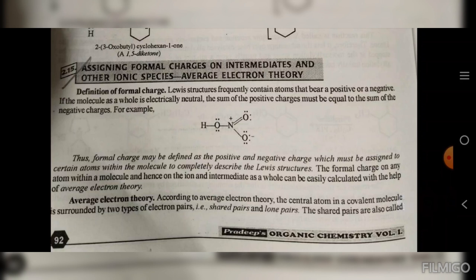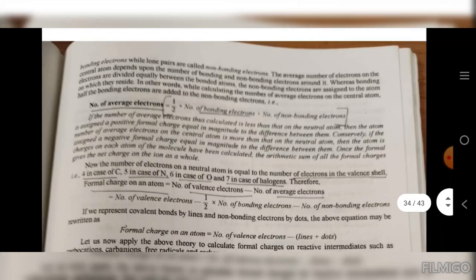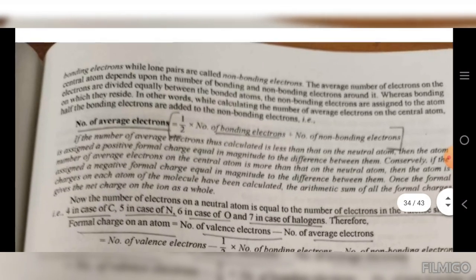The formal charge on any atom within a molecule, and hence on the ion and intermediate as a whole, can be easily calculated with the help of average electron theory. According to average electron theory, the central atom in a covalent molecule is surrounded by two types of electron pairs, shared pairs and lone pairs. The shared pairs are also called bonding electrons, while lone pairs are called non-bonding electrons.